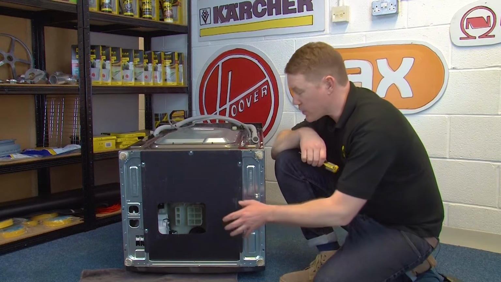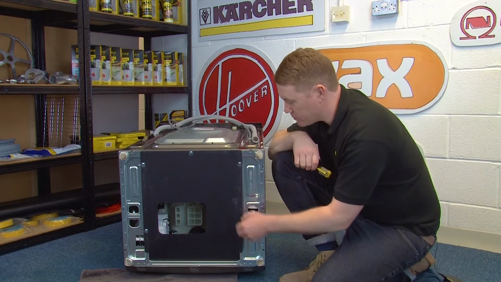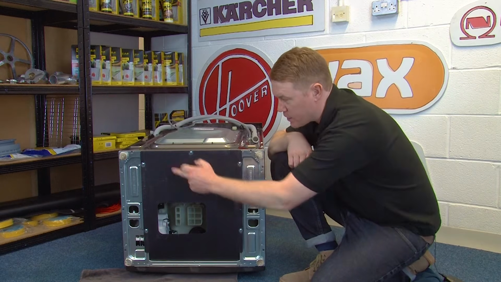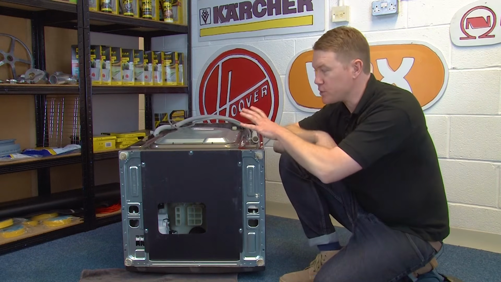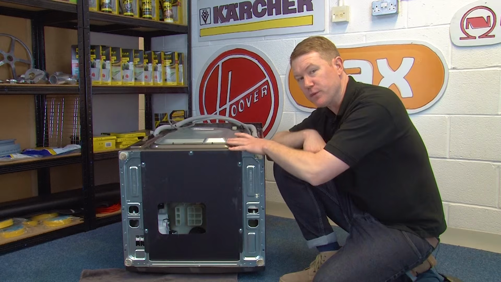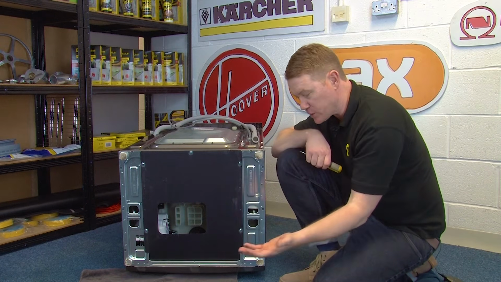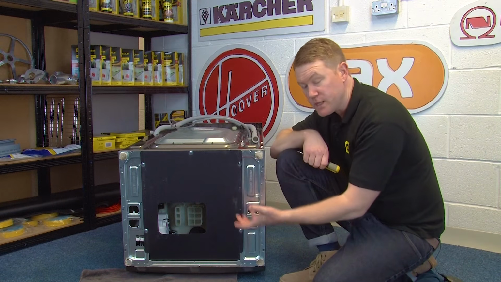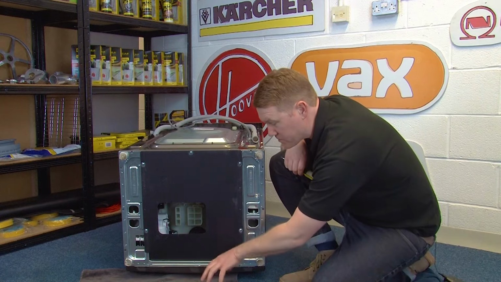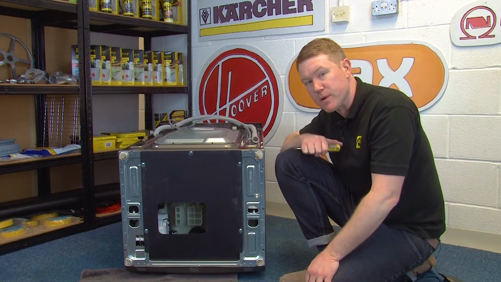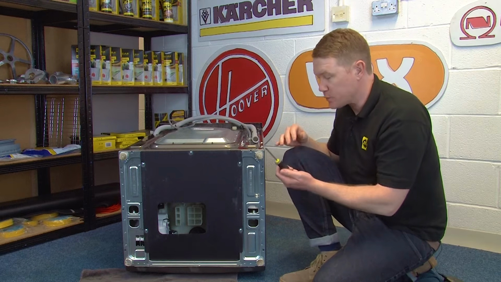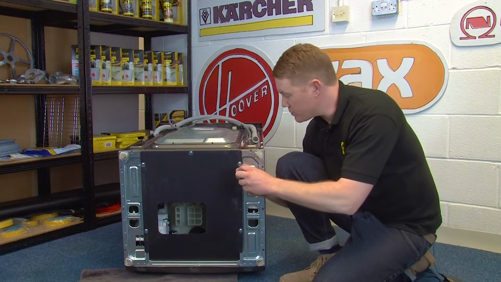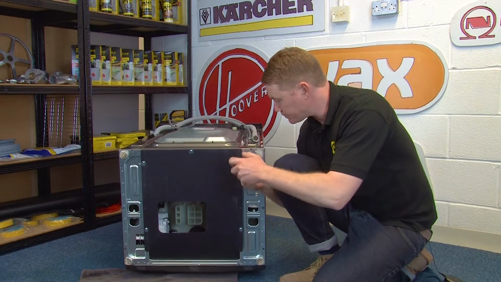To remove the faulty drain pump, I need to remove the bottom panel by undoing the 5 screws that hold it in place. Now, I've leant the machine down onto its front. If you're doing this on a hard floor, make sure you put a towel down to protect the door, but also to collect any water that may come out of the drain pump when it's removed. Now, I can use my Phillips screwdriver to remove the bottom panel.